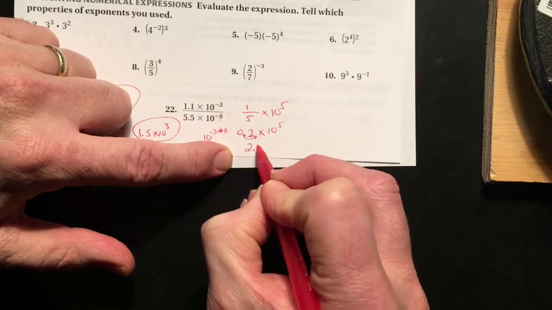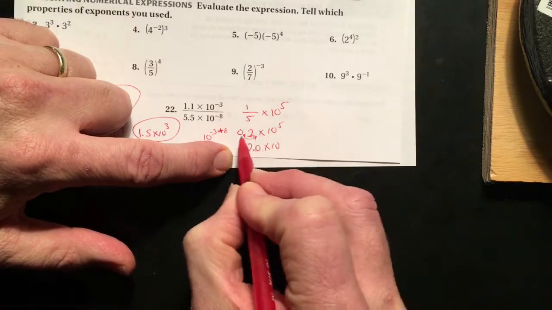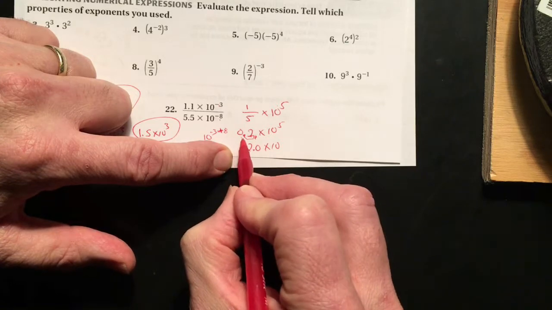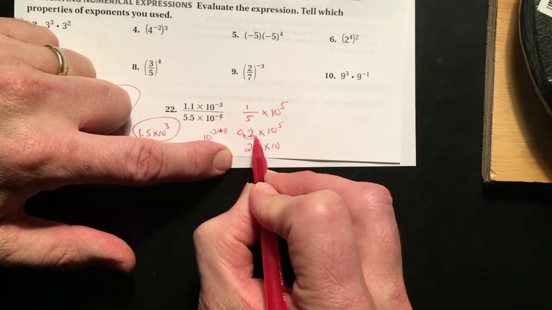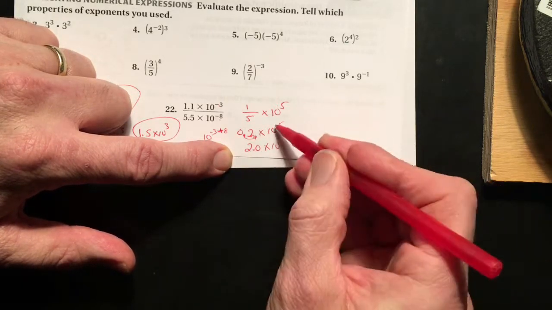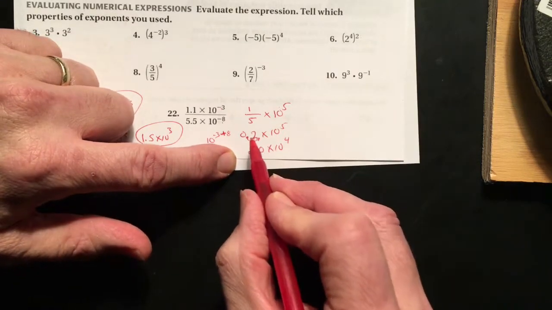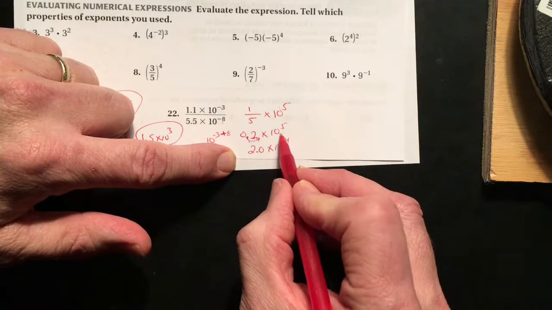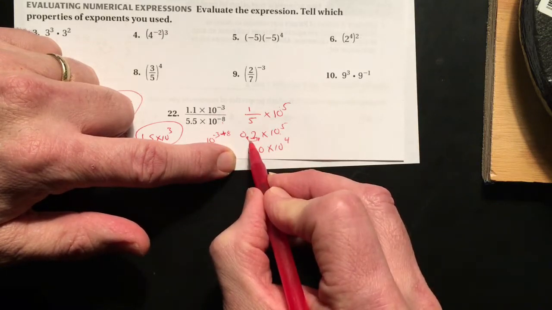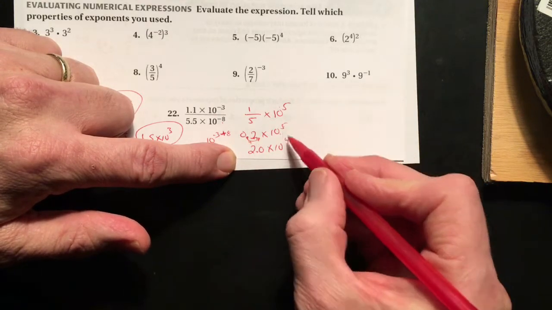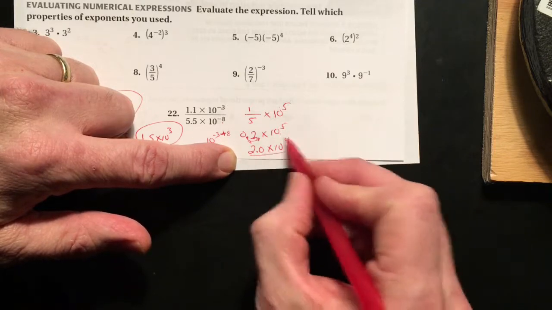So now I have 2.0 times 10. Now I adjusted it by 10. I made this number bigger by multiplying by 10, so I take 10 away by dividing this by 10. This becomes a 4 now. You've got to balance out what you do on this side with what you do on this side. This got 10 times bigger by multiplying by 10, this had to get 10 times smaller. Therefore, I have a balance.